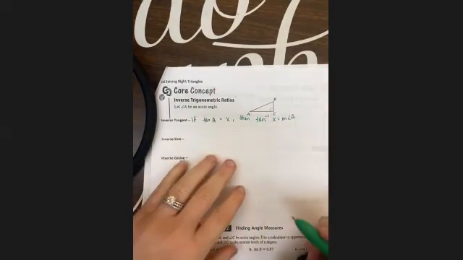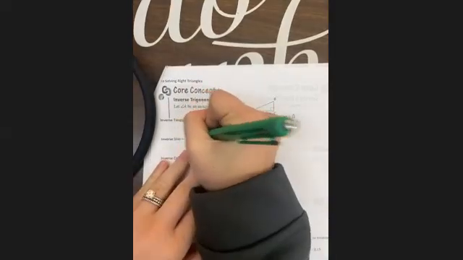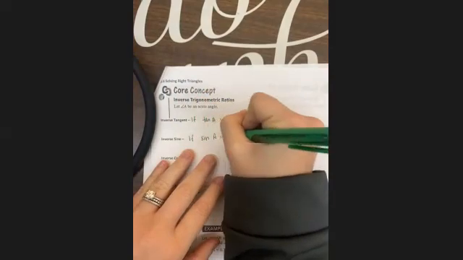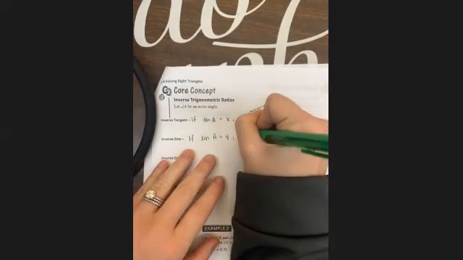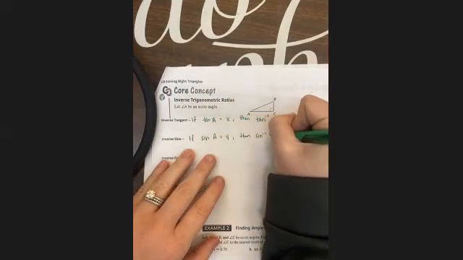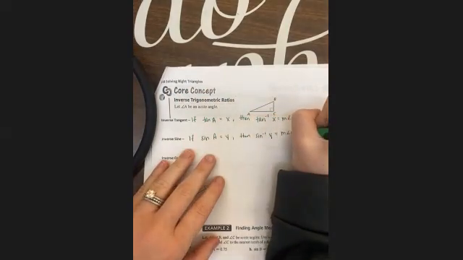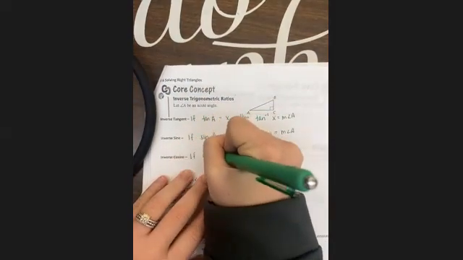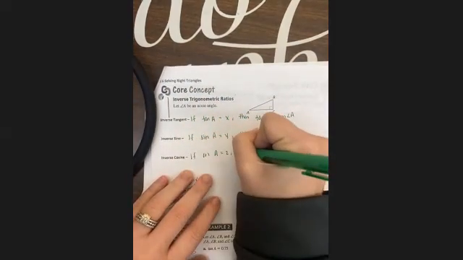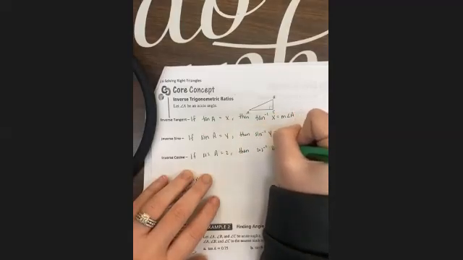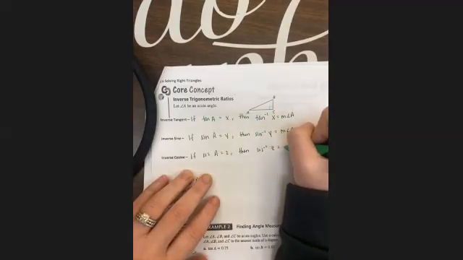Okay, so then we have the inverse sine. If the sine of A equals y, then the inverse sine of y equals the measure of angle A. And then if the cosine of A equals z, then the inverse cosine of z equals the measure of angle A.